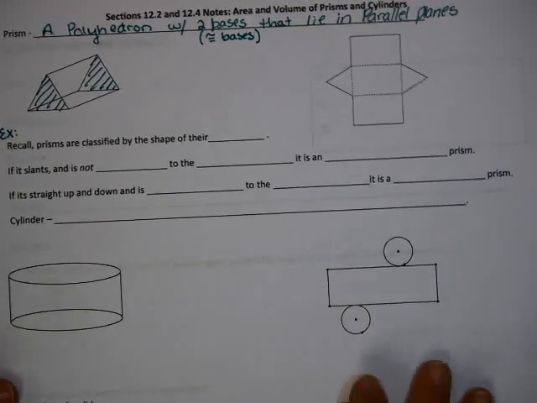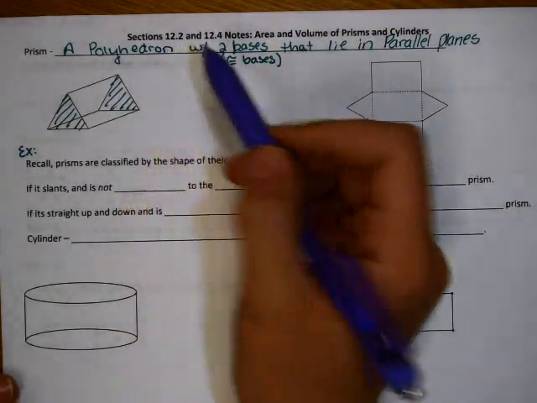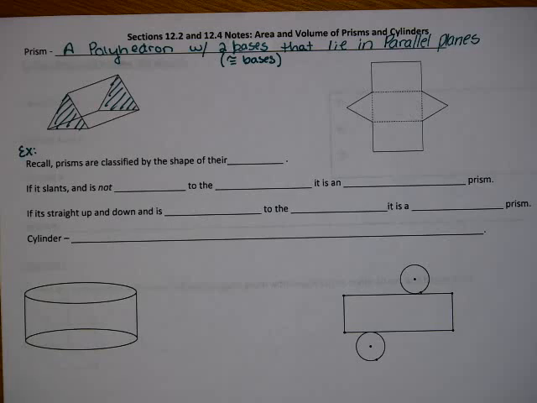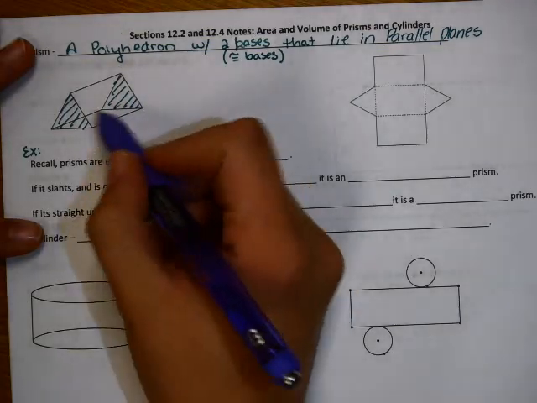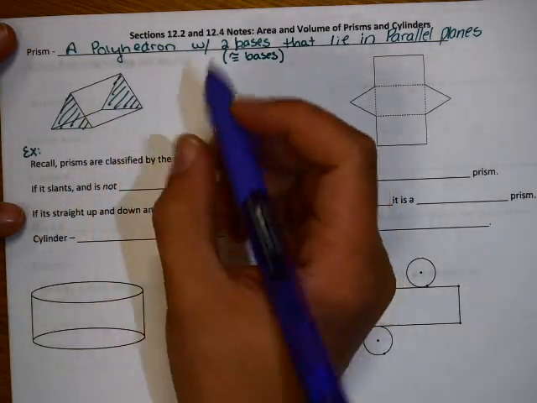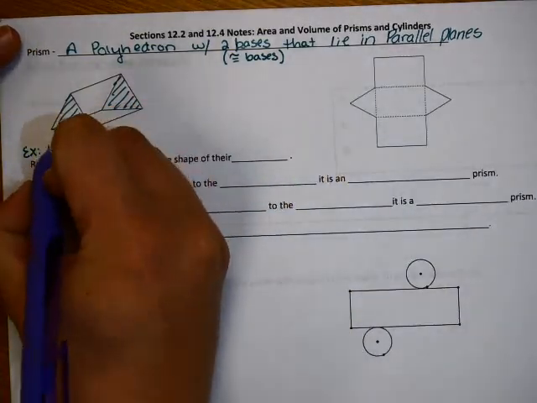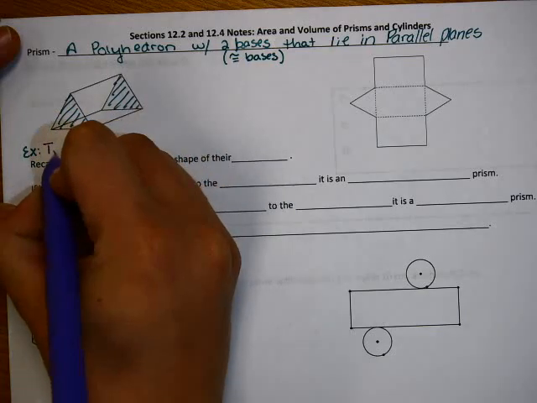All right, this is sections 12.2 and 12.4 notes. We're going to talk about area and volume of prisms and cylinders. A prism is a polyhedron with two bases, they're congruent bases, that lie in parallel planes. So this first example we're going to look at is a triangular prism.